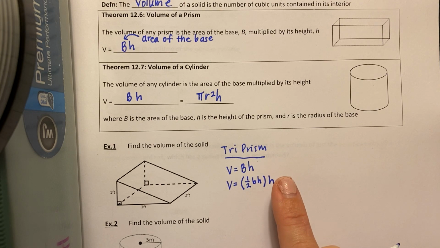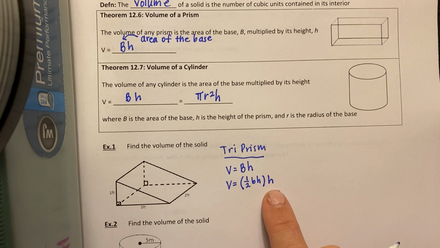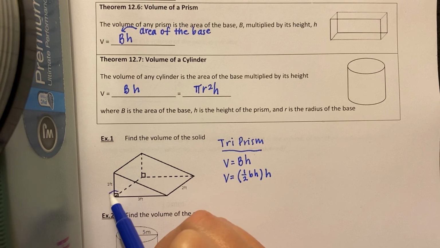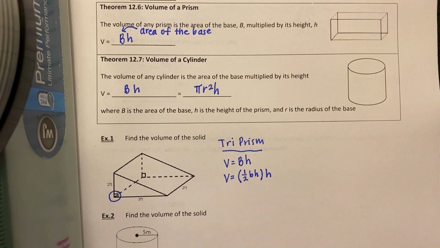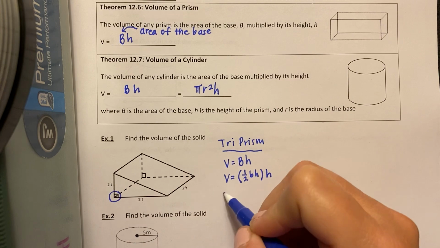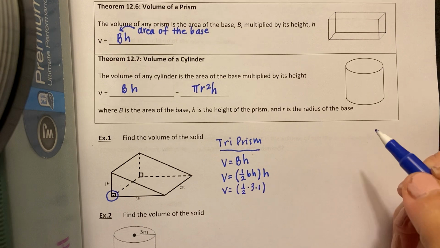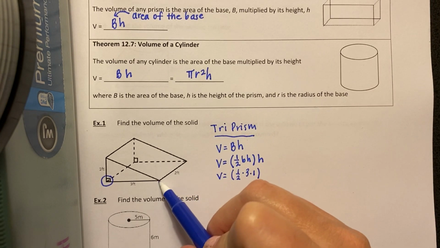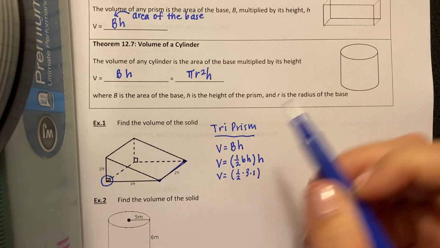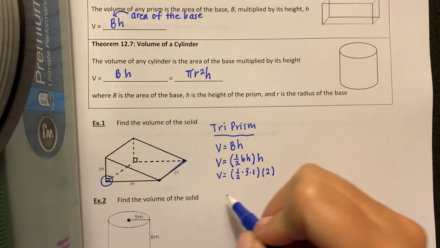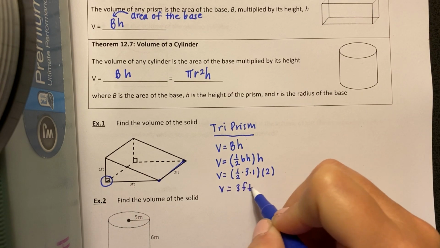And one more thing to talk about here that I forgot up higher. The height of a prism is the distance from base to base. So the distance that it takes to get from one base to the other. Okay, the other good thing about this triangle is you can see right there, there's a right angle. So this 3 is the base and 1 is the height of that triangle. So we get 1/2 times 3 times 1, all times the height. So this is the distance that attaches one base to another. So this height, the prism's height, is a 2. So this volume ends up being 3 feet cubed.